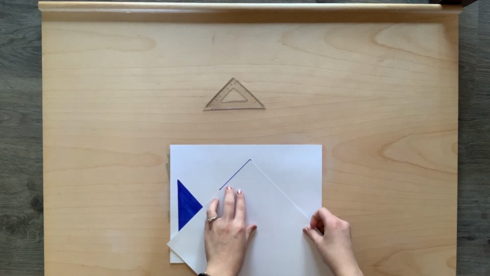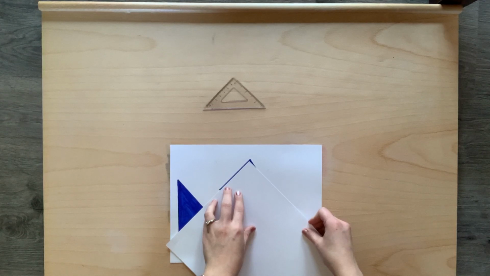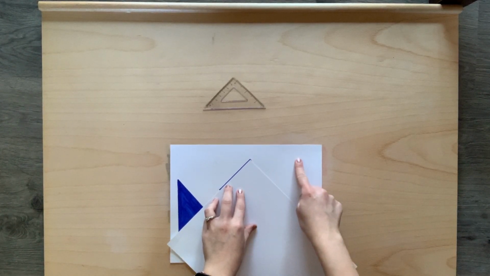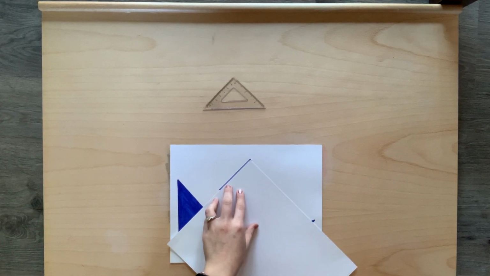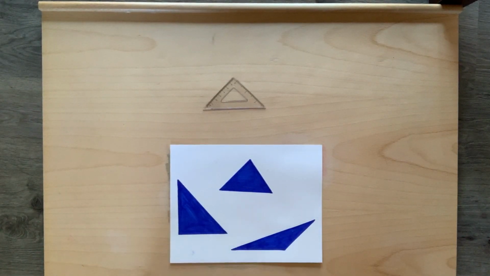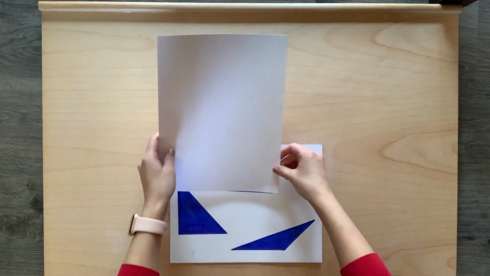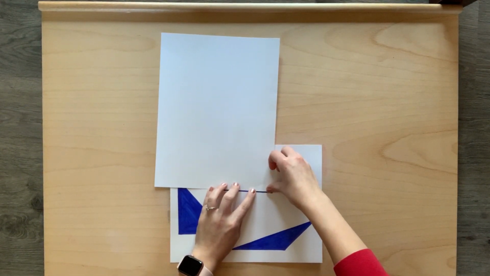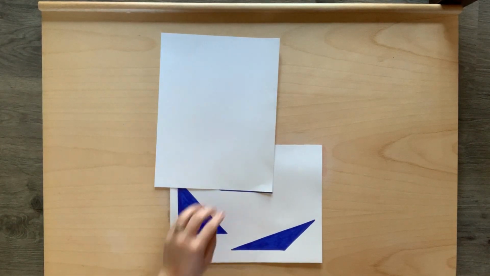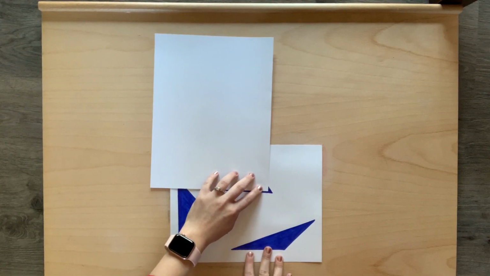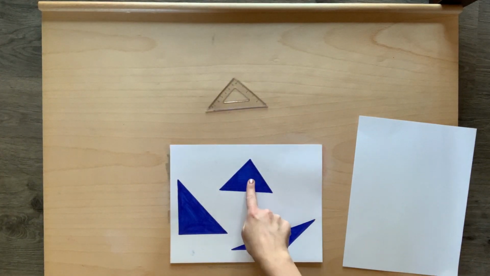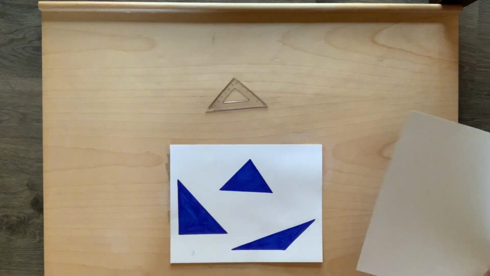And we'll do the same test here. And it doesn't look like it's lining up, and it's not going over the side here like an obtuse angle, so that would be another angle that's less than 90 degrees. And we'll do the same thing here. And I would say that that one is less than 90 degrees too. So we know that this one is an acute triangle.